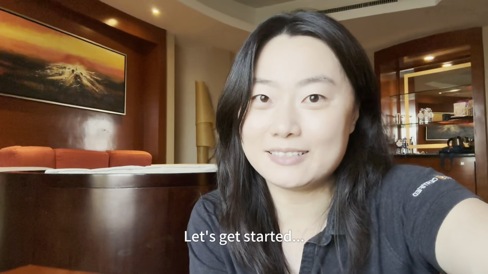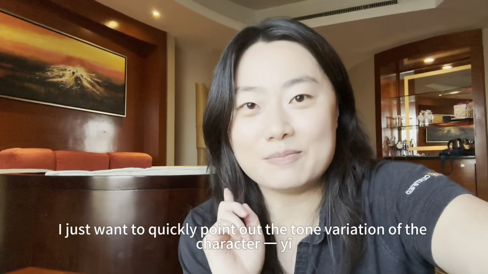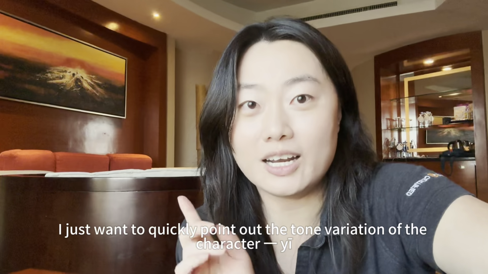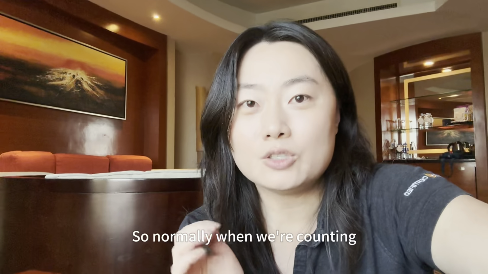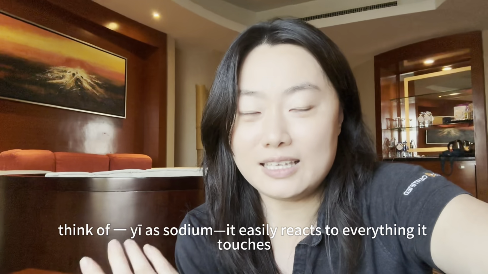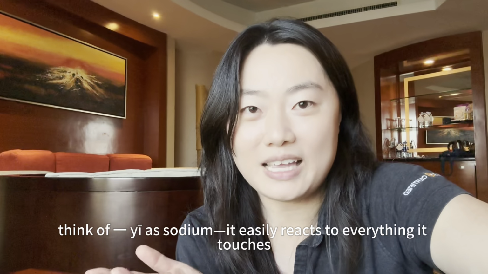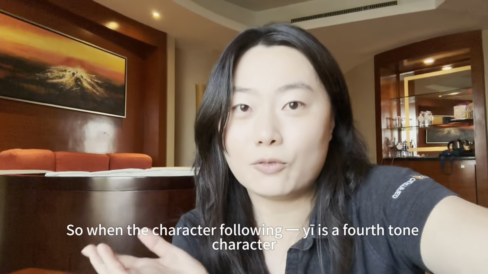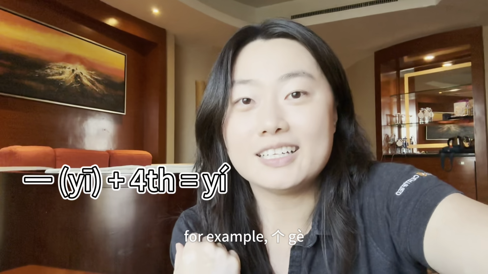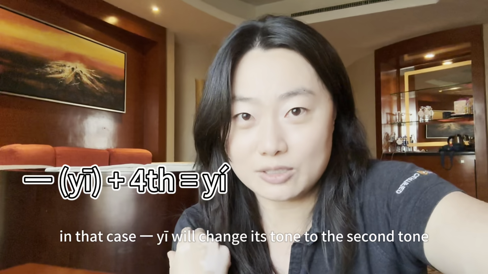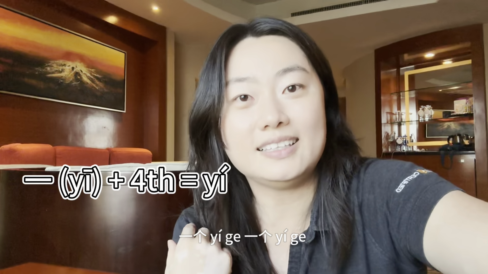Let's get started. Before we get started, just want to quickly point out the tone variation of the character yi. So normally when we're counting, it's 1, 2, 3. It has the first tone. However, think of yi as sodium. It easily reacts to everything it touches. So when the character following yi is a fourth tone character, for example, ge, in that case, yi will change its tone to the second tone, 一个.